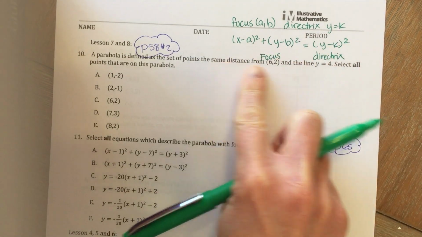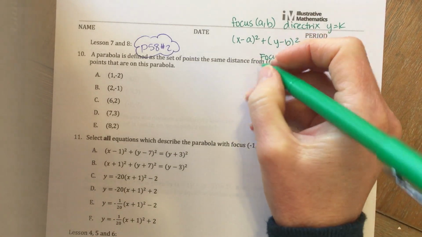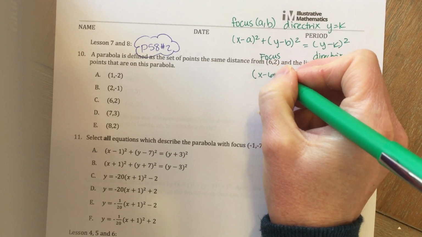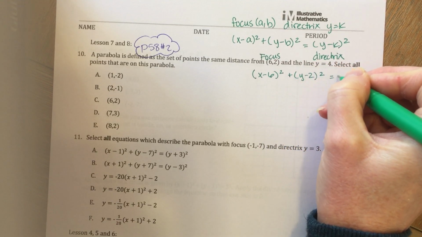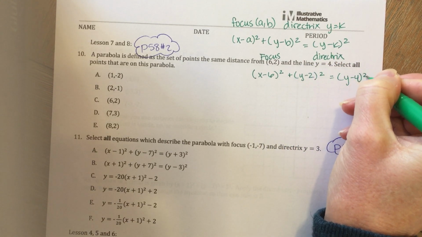You could write the equation of this parabola. So in other words, the equation of this parabola is (x minus 6) squared plus (y minus 2) squared equals (y minus 4) squared.